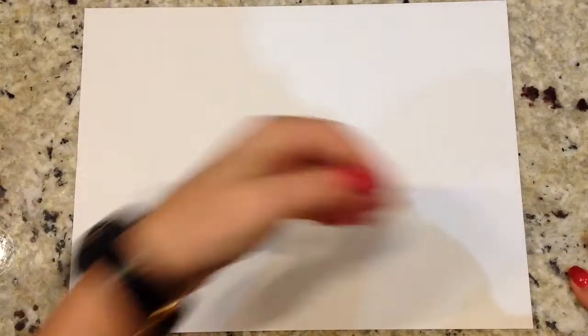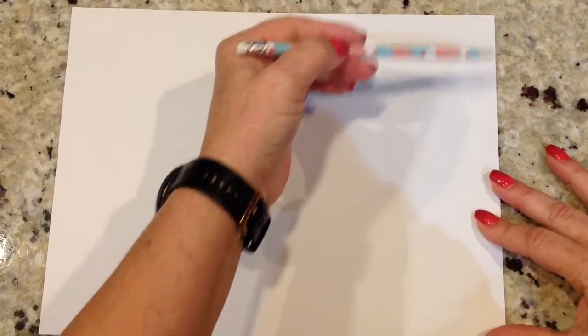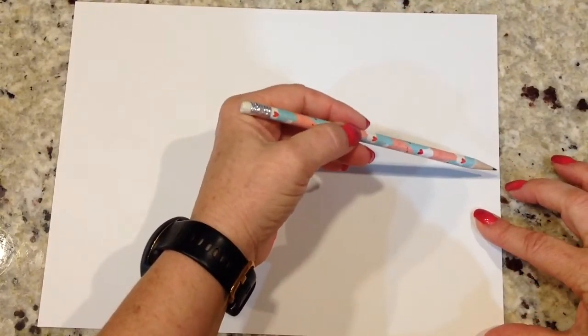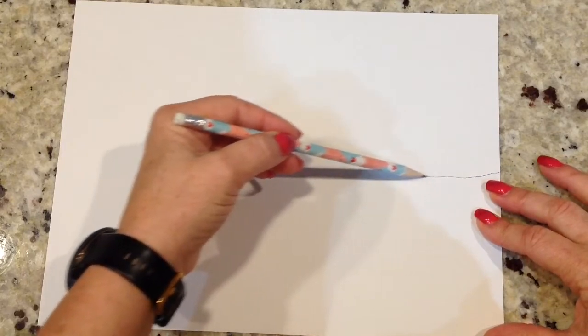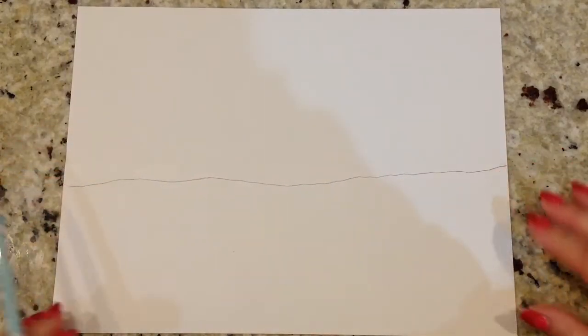Today our paper is 9 inches tall, 12 inches wide. So it's wide like a tub, not tall like a shower. We're going to use our pencil because we trace and erase. Find about the midline, middle ways, and establish your horizon line. We don't have to use a perfect line, but we need to draw it in lightly.